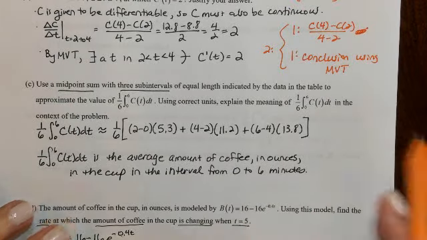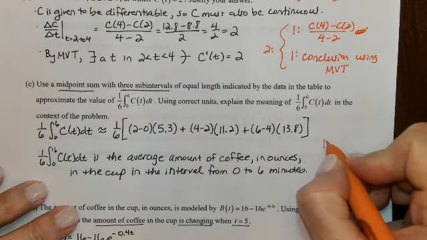Part C was worth 3 points. 1 point for the midpoint sum, 1 point for your approximation, and 1 point for the interpretation.